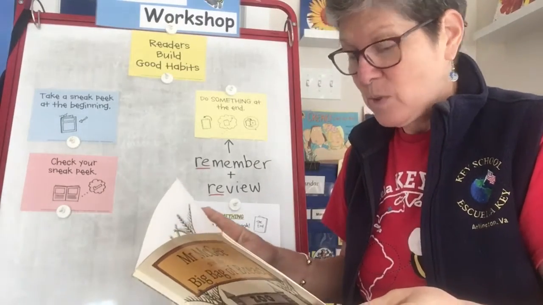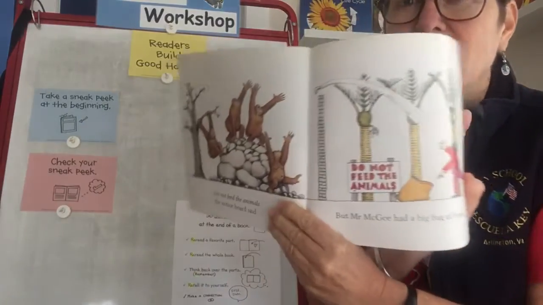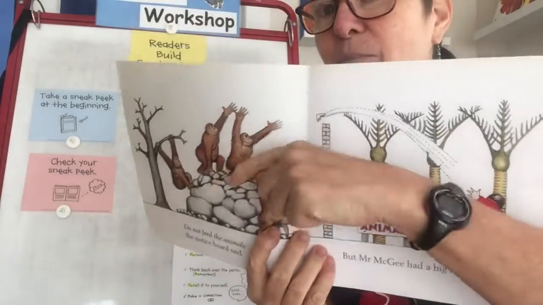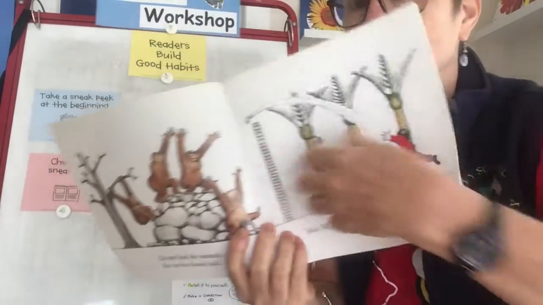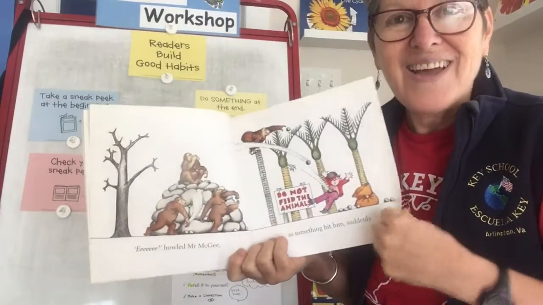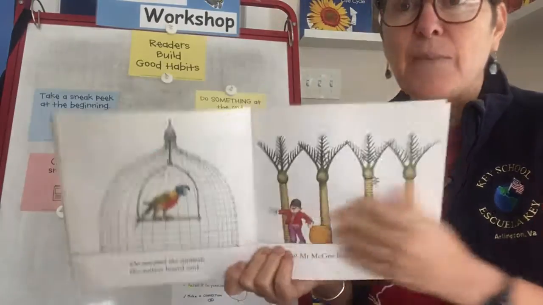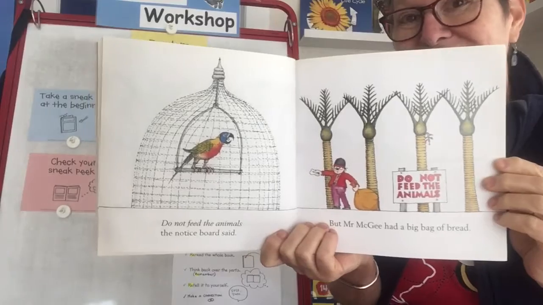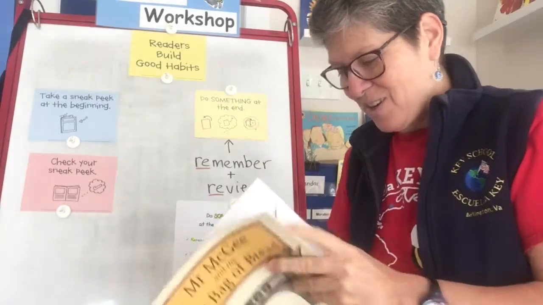So he shouldn't be feeding the monkeys. He tosses them bread and they throw rocks at him. So something bad happens. And each animal he goes to, when he goes to feed them, something goes wrong, right? And then it's also kind of funny.